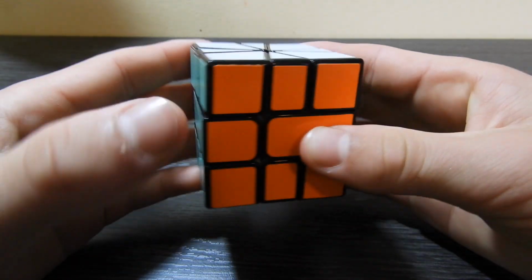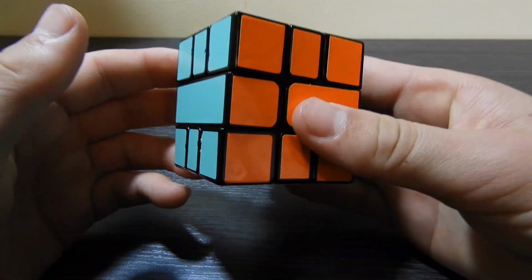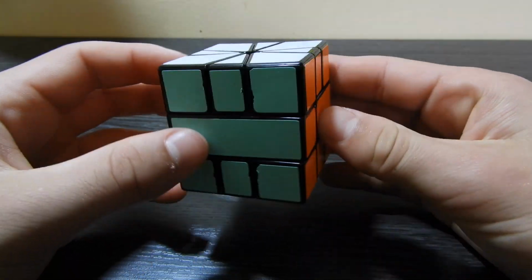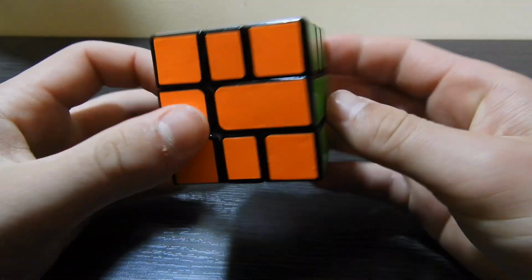So those are all the cases I've got. My number one tip is to experiment around and try and get used to going straight into doing the next algorithm from algorithm to algorithm.